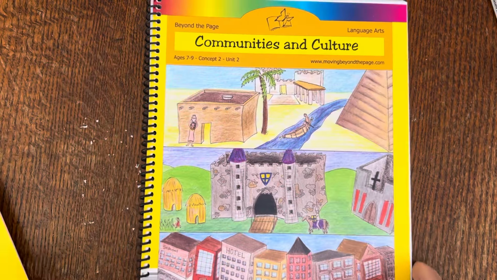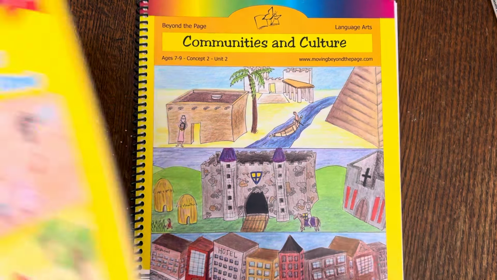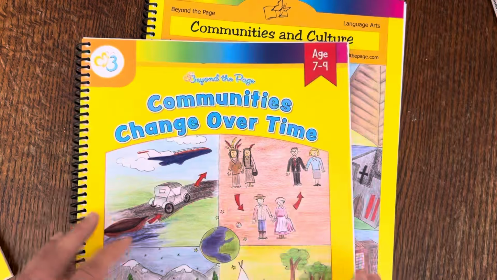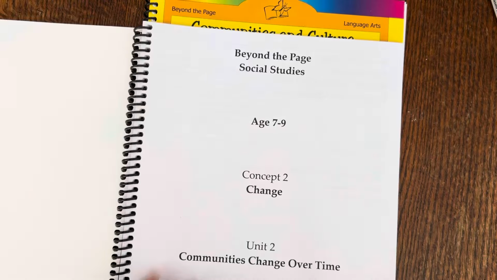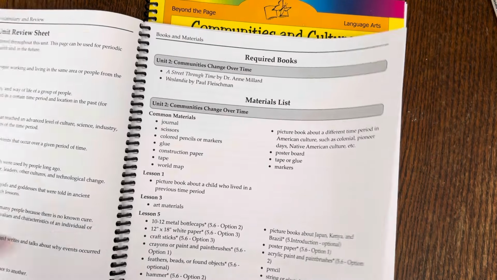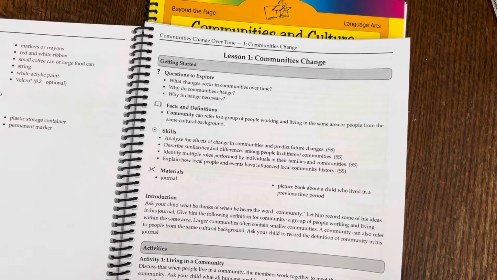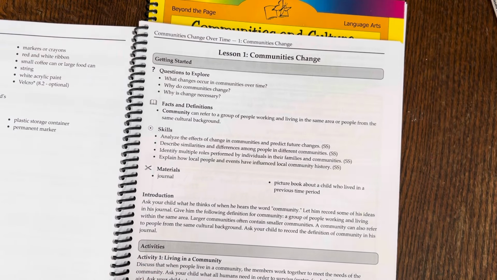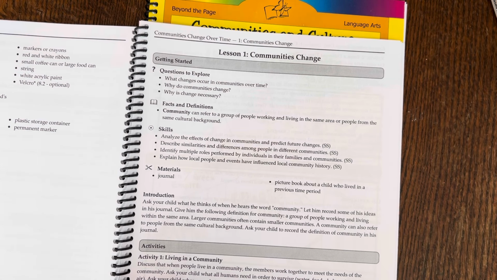Then let's look at these. Communities and culture and communities change over time. I'm assuming these go together. Yeah, okay. So that's why I got both of them. And my favorite thing about moving beyond the page, aside from how there are these physical work samples, which work really well for charters or for people who want to have a physical representation of learning. Of course, learning occurs without physical representation, but occasionally you're looking for something to document that.